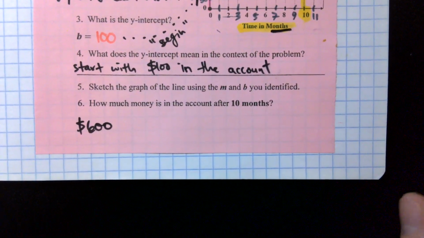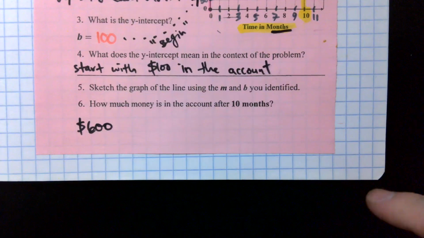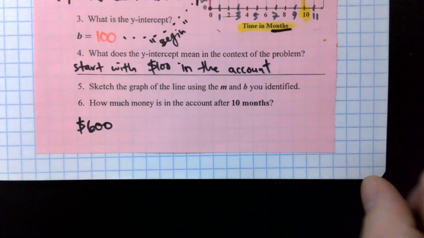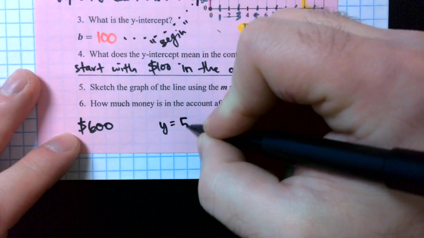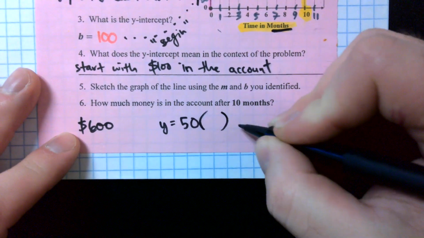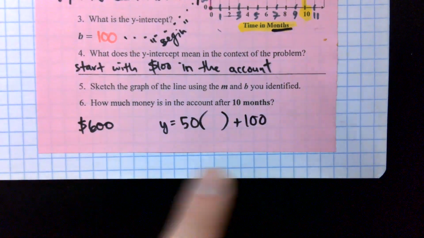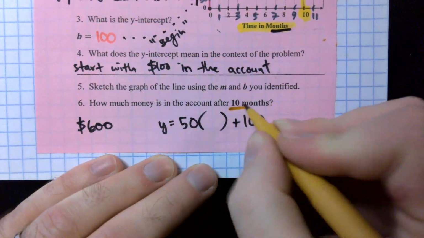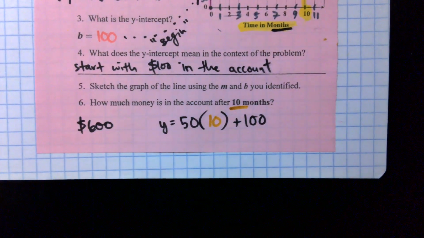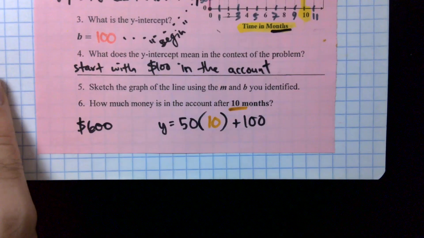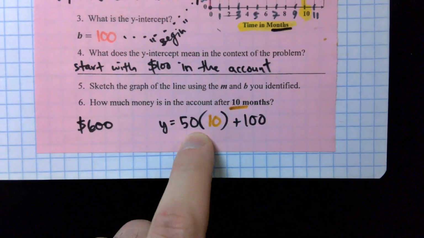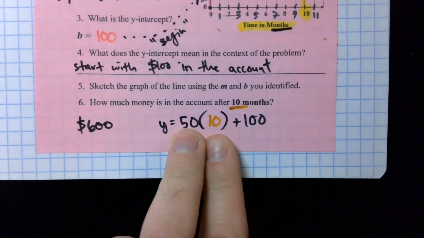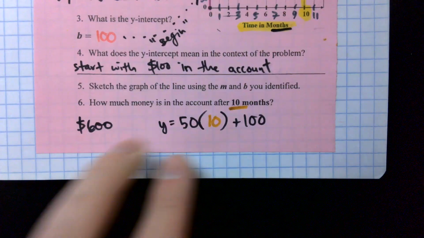That's one way to find it, just looking on the graph. Another way we can find it that might be easier for some of you is we take the equation y equals 50x plus 100. I'm going to take out the x and plug in 10 months. Right? I'm saving $50 a month for 10 months. Well, what's 50 times 10? 500.